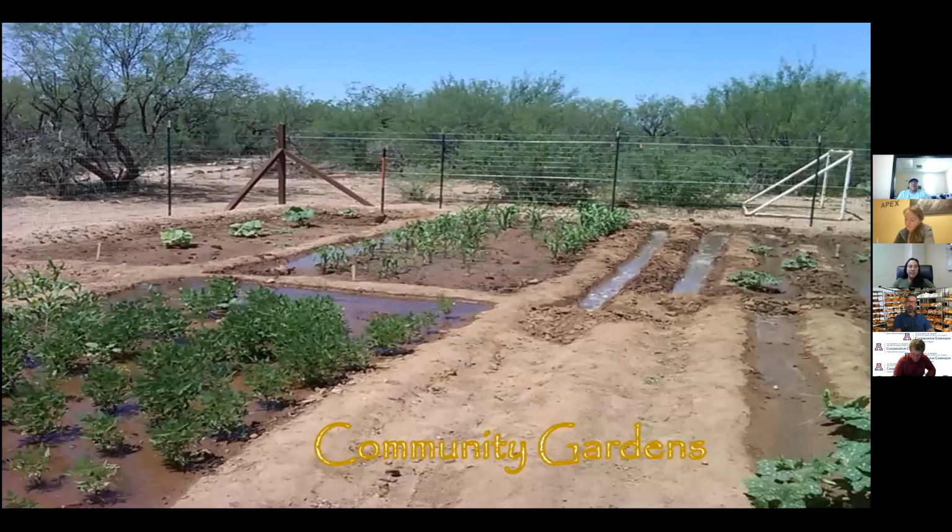We go out and do community gardens. We help them till their ground, or if they need seeds, or help with fencing, or just have questions, we can help the community members. And this provides hands-on training as well for interns. And this picture is from the Healthy Autumn Promotion Program.